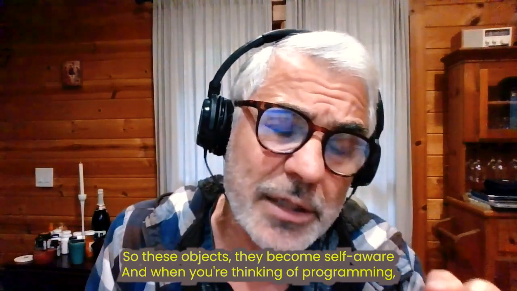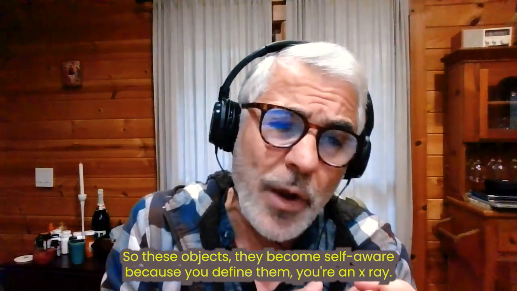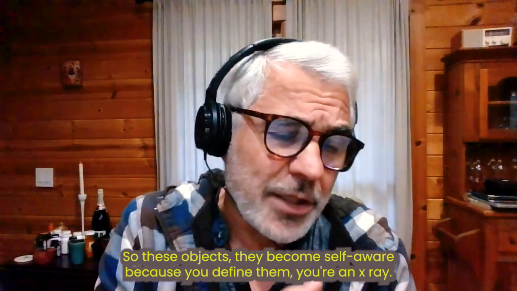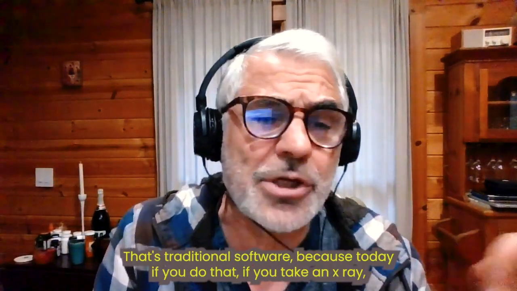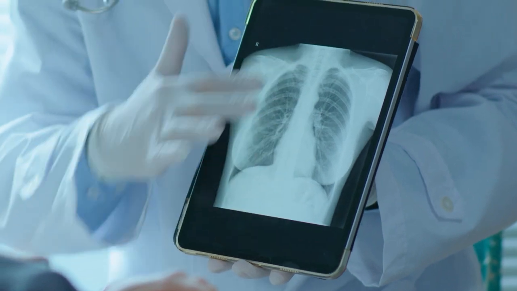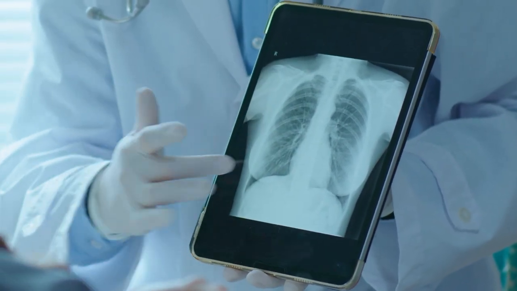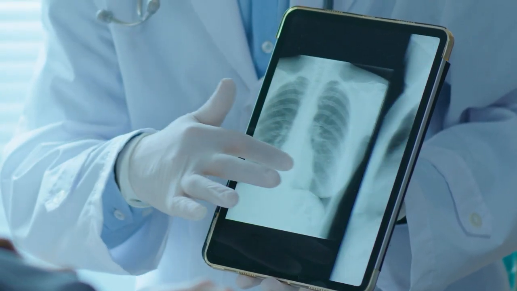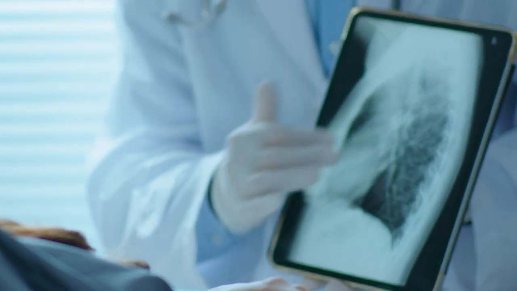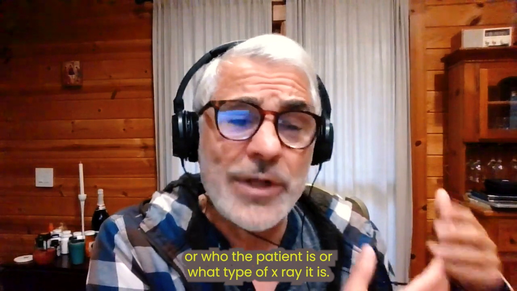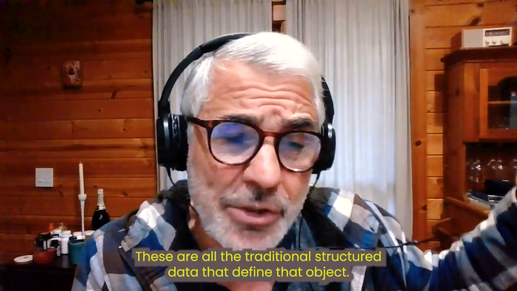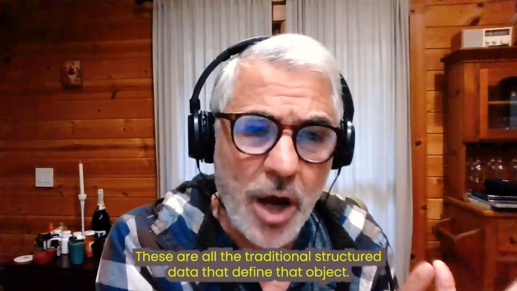So these objects become self-aware because you define them. You're an X-ray. So when the X-ray is taken, it knows who took it. That's traditional software, because today you could do that. If you take an X-ray, you have a field for the name of the person who took the X-ray, or who the patient is, or what type of X-ray it is. These are all the traditional structured data that define that object.